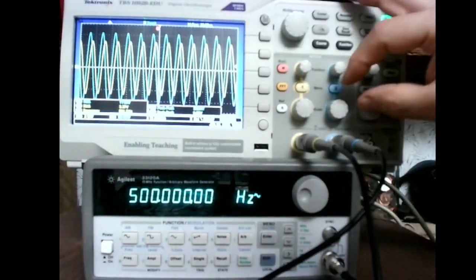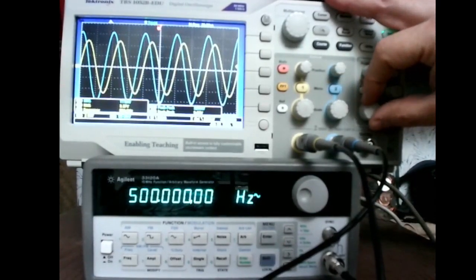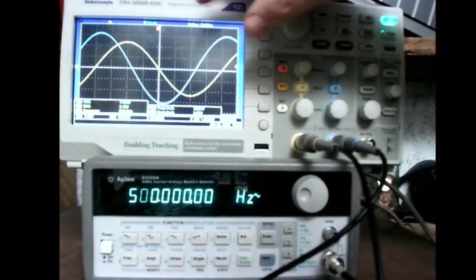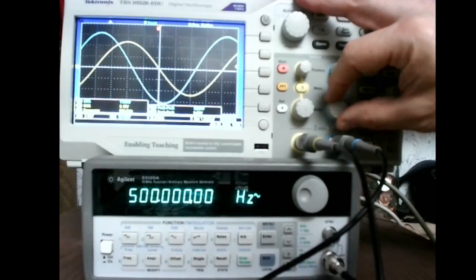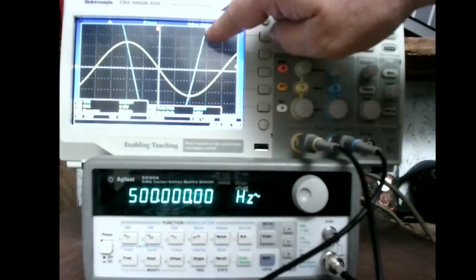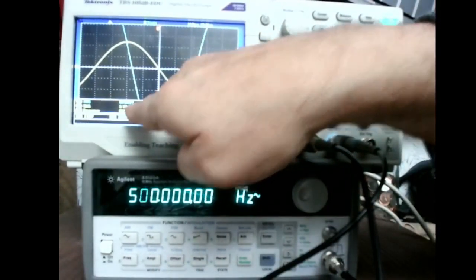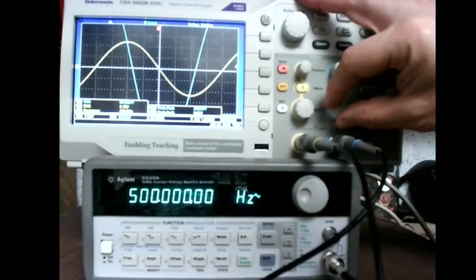You really just want one full sine wave. So you want to adjust your horizontal so you get one full sine wave, and you want to adjust your vertical so that it fills up the screen without clipping. See, now the blue's going totally off screen and it puts a question mark over there because it says I don't know what that value is.